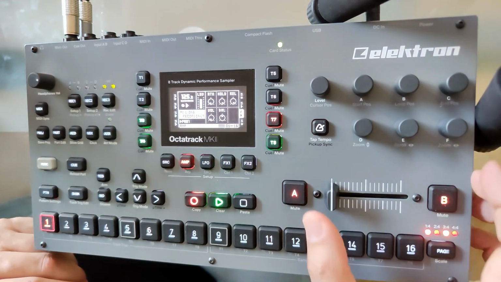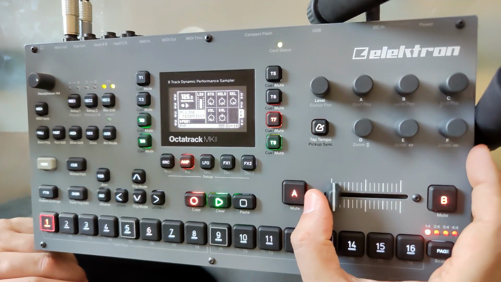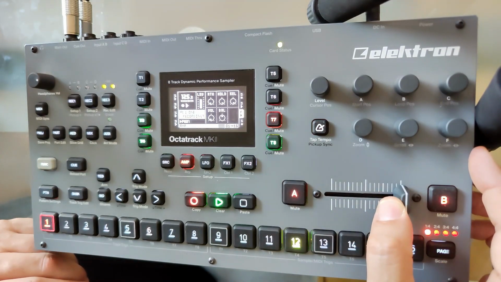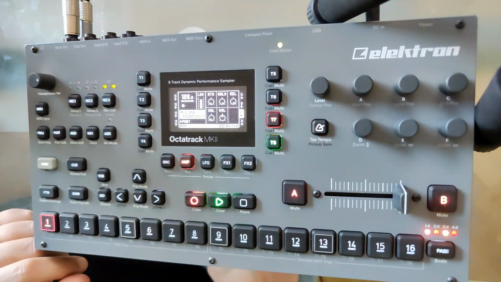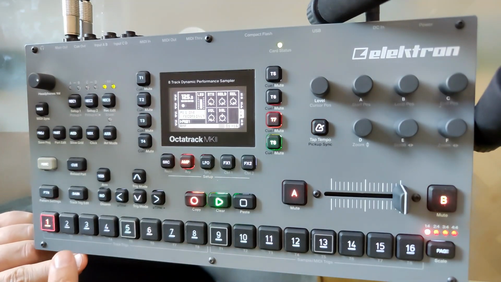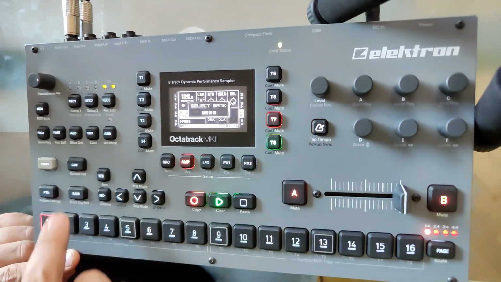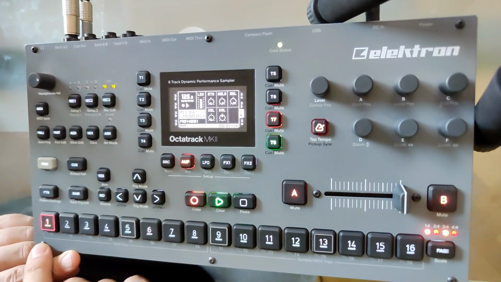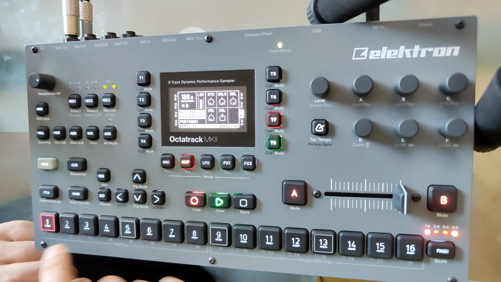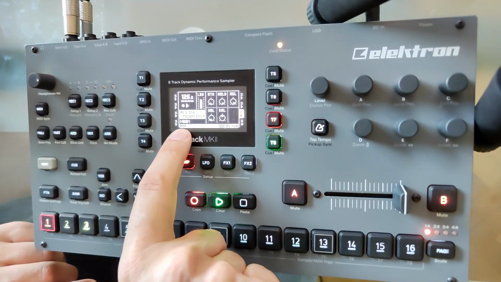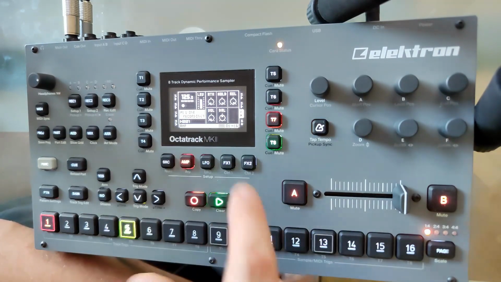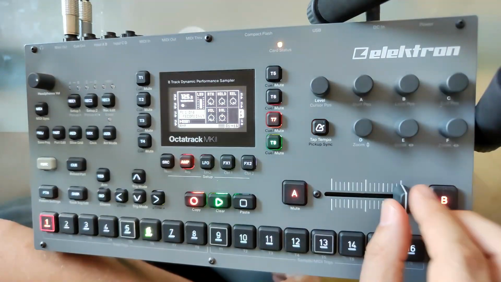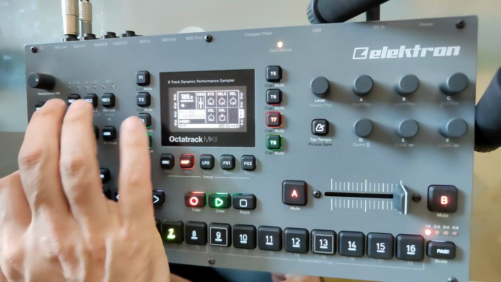So what I can do, I can go right. This is the recording at the moment. So I can stop the tracks and I can go to the next song. I can press bank 2, pattern 1, and you will see here we are in bank 2, pattern 1, and you can start playing.